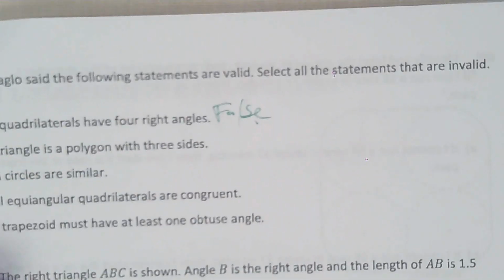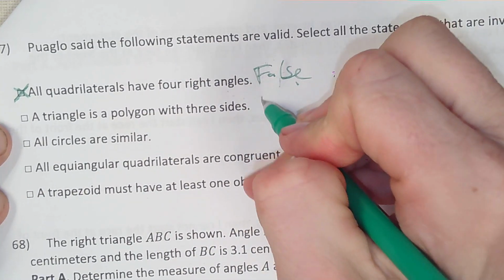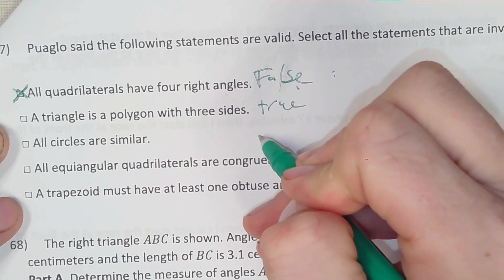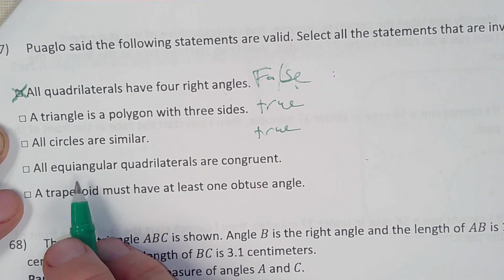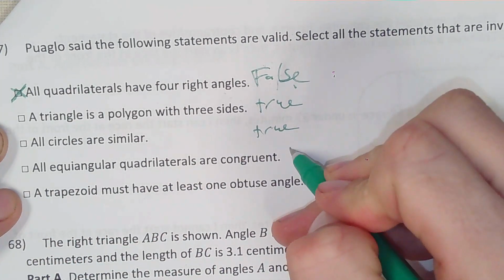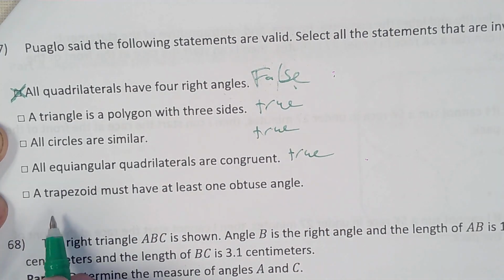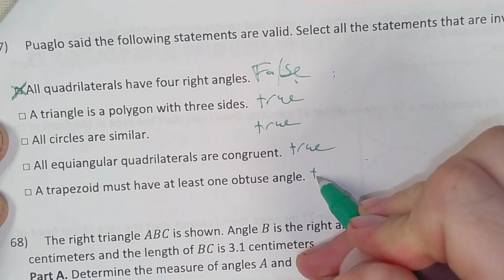Okay, so 67. A triangle is a polygon with 3 sides. That is true. All circles are similar. That is true. All equiangular quadrilaterals are congruent. That is true. And a trapezoid must have at least one obtuse angle. That is also true.